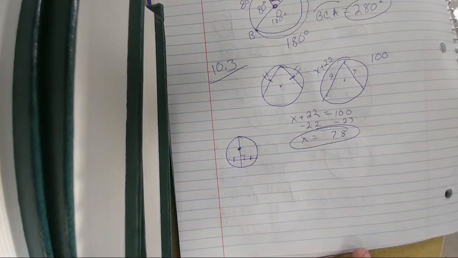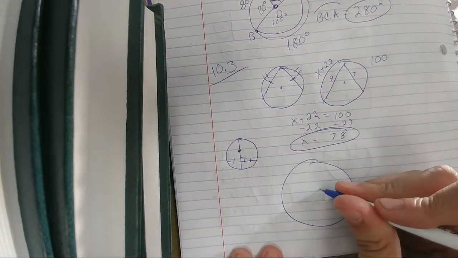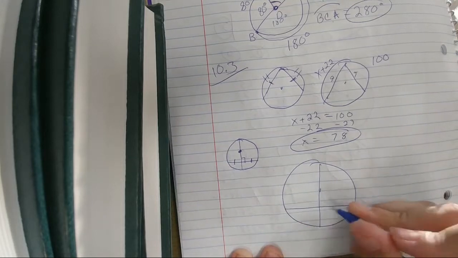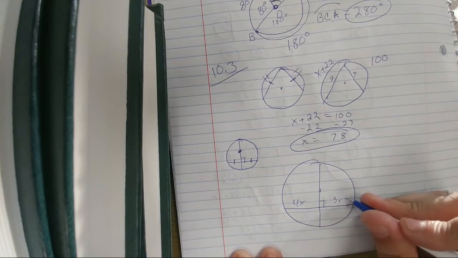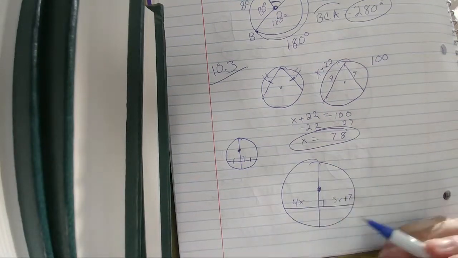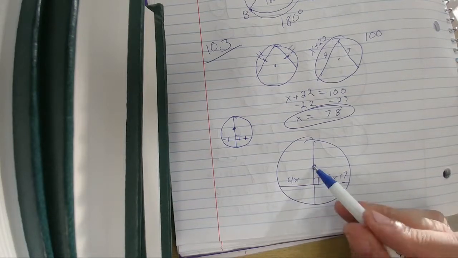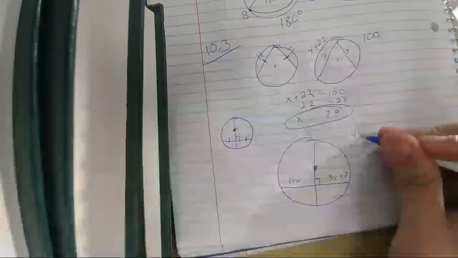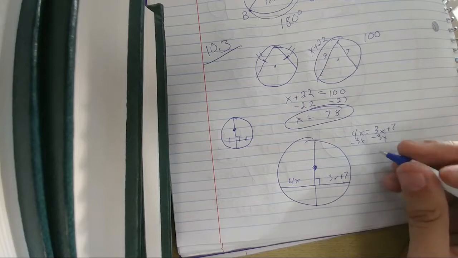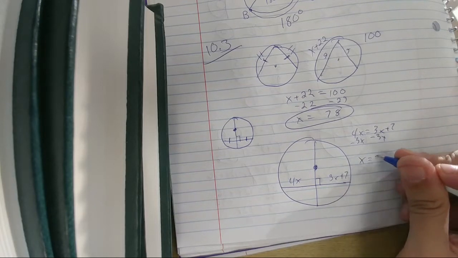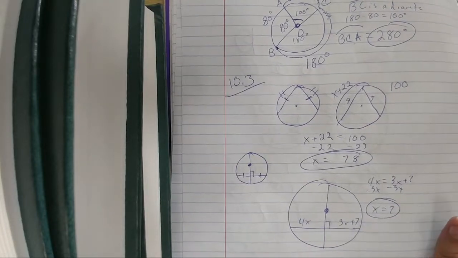Let me just do a problem like that. This is 4x, and this is 3x plus 7. Now, I didn't tell you explicitly that they're equal to each other, but you should know 4x equals 3x plus 7 because of this right angle and it goes through the center. So 4x equals 3x plus 7, minus 3x, minus 3x. X equals 7. That's the 10.3.